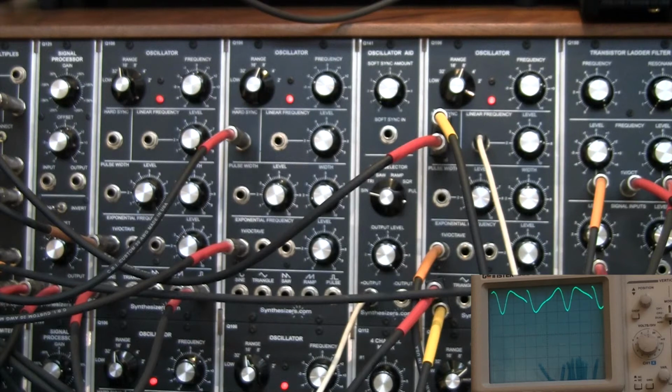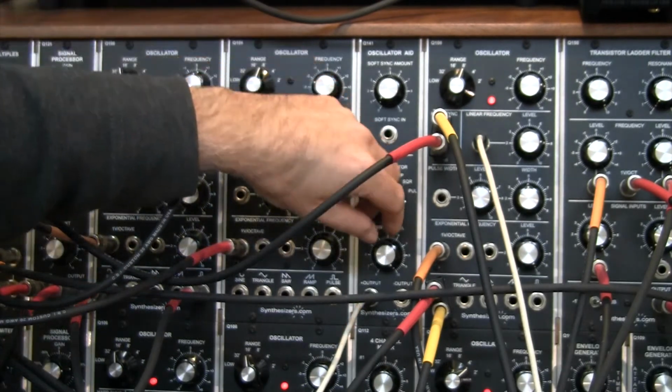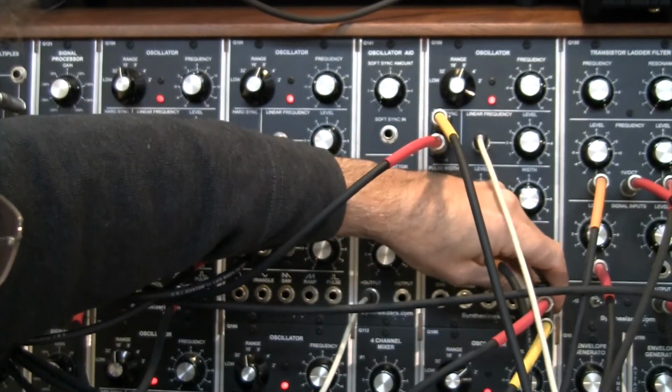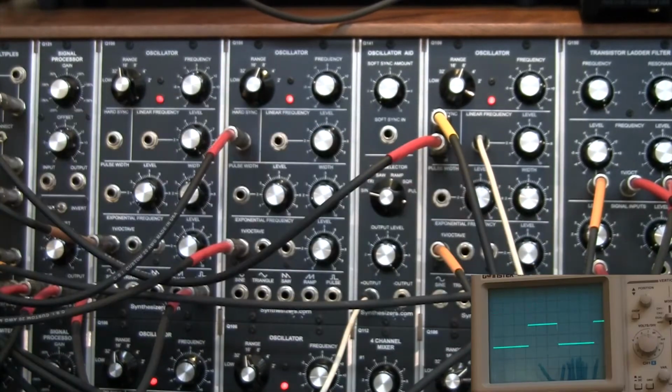But we don't have to limit ourselves to sine waves for the slave oscillator. Let's change to a pulse wave and see what we get. Now it looks like we just get a pulse wave, with the pulse width determined by the modulating oscillator.